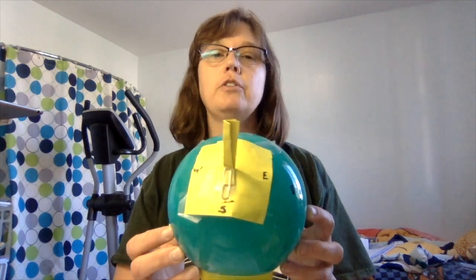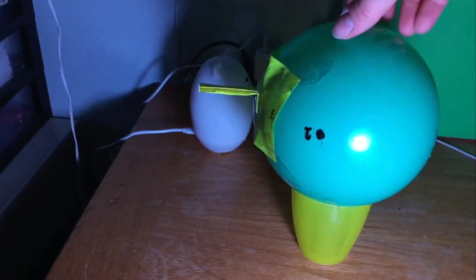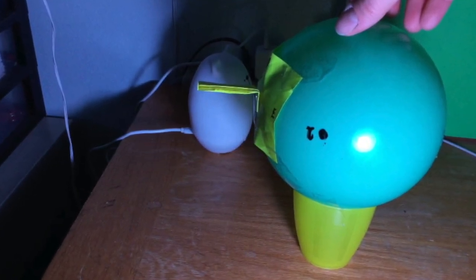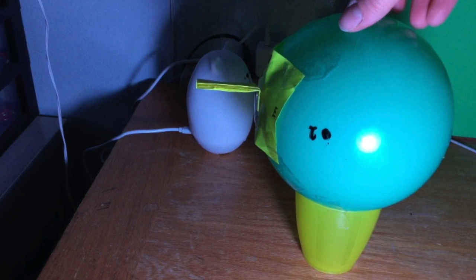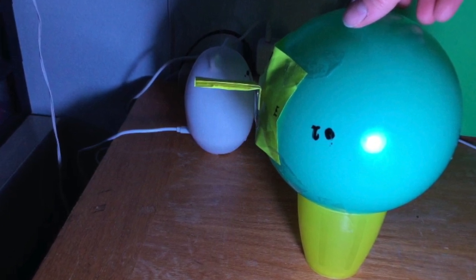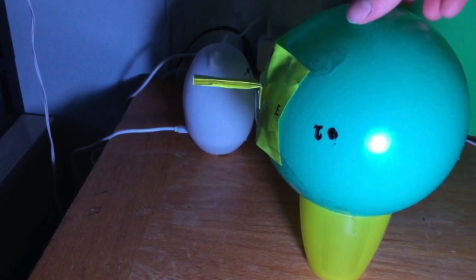I'm going to show you a demonstration of how shadows move throughout the day in those 3 different locations. I have placed my model Earth in front of my model Sun. You can see the sun shining on the ball. I'm going to simulate the Earth's rotation by turning the ball. We will be pausing to observe the shadow at 5 different times during a day.